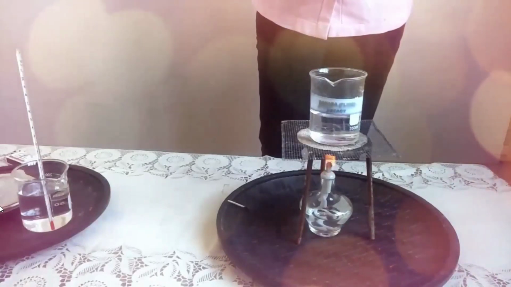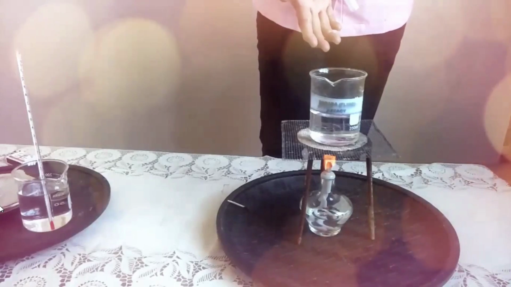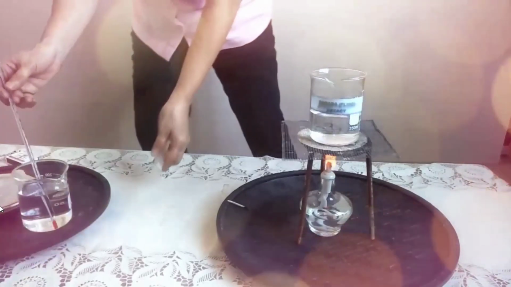Let us see the temperature of this water over the flame.